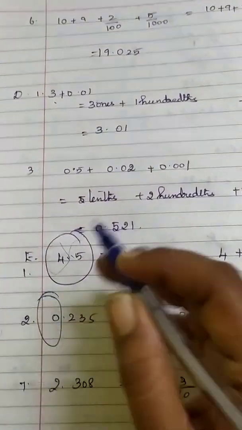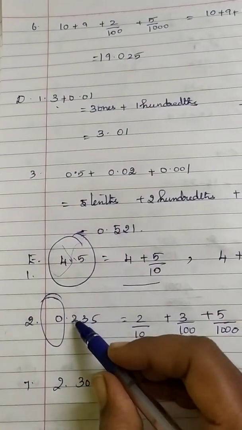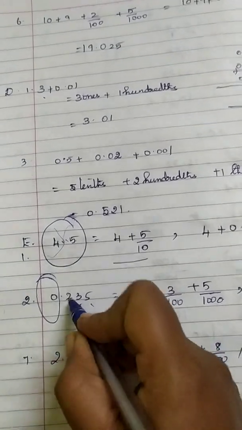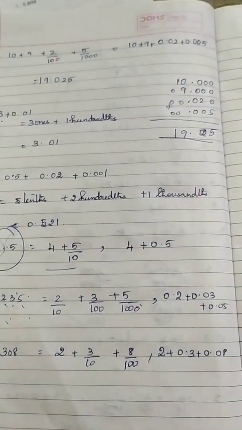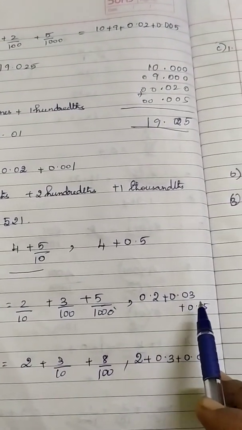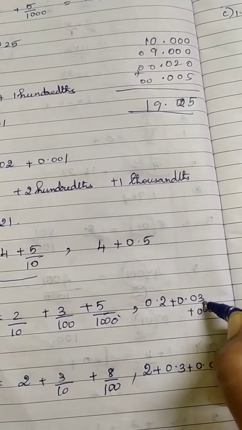Second problem, 0.235. You don't have any whole part. Next one is all 3 digits for decimal part. So you can write 2 by 10, 3 by 100, 5 by 1000. 10th, 100th, 1000th. Next, writing in terms of decimal part. How will be writing? 0.2 plus 0.03 plus 0.005.